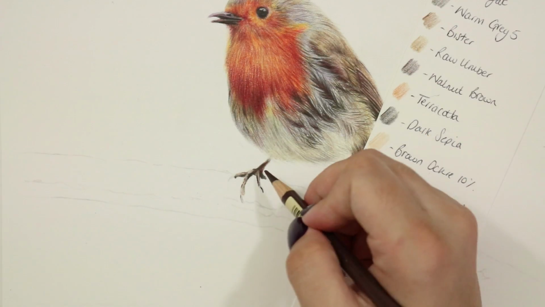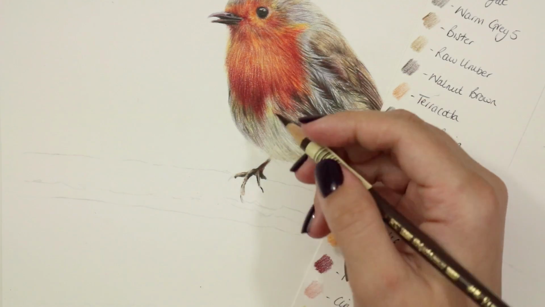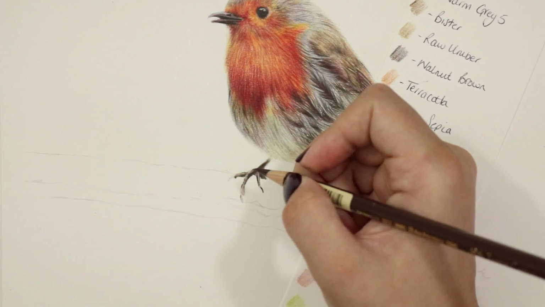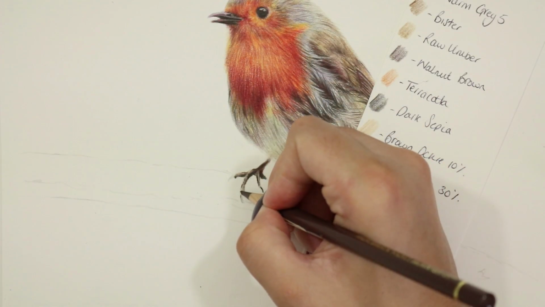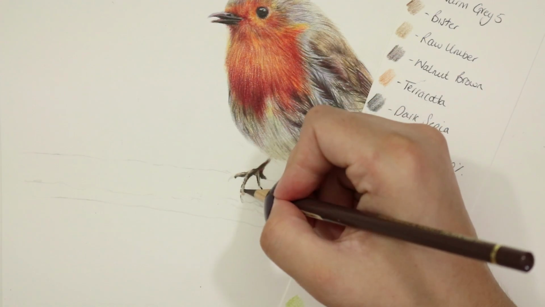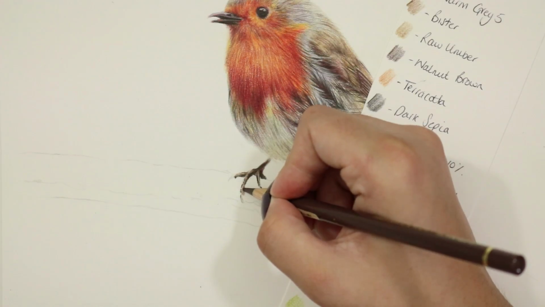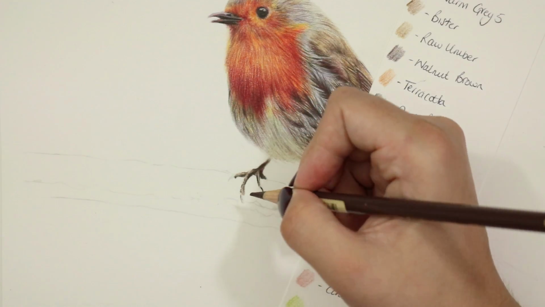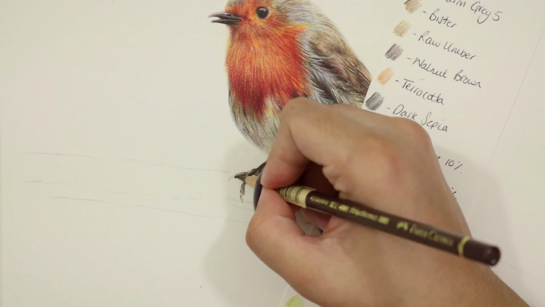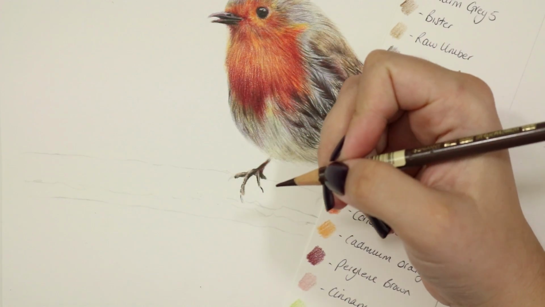Using the walnut brown. It's adding in really tiny details. I realise that my hand is probably in the way on the main camera, the top down one.